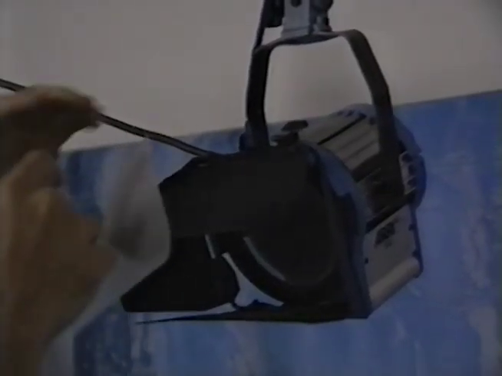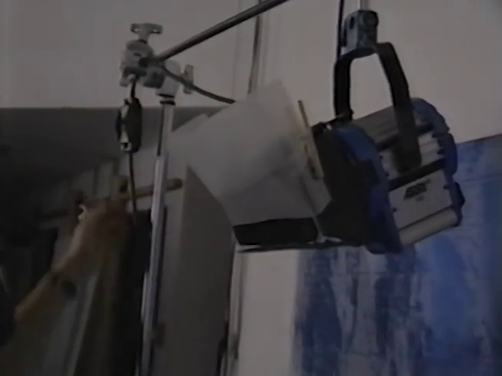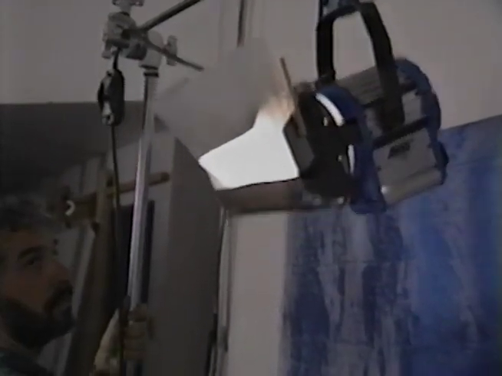One solution to this problem is to clip a single sheet of light frost to the top half of the barn doors on the separation light. By adding frost to diffuse the top half of the light beam, only the light that strikes the top of the subject's head will be reduced in intensity.